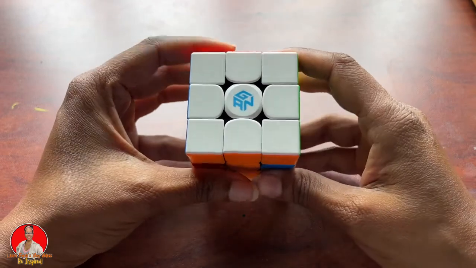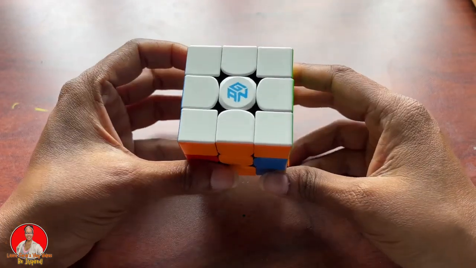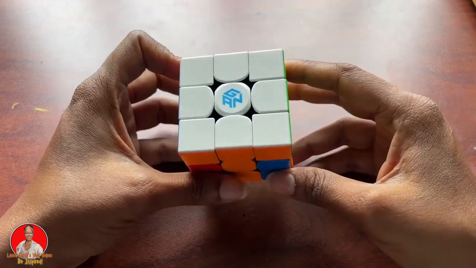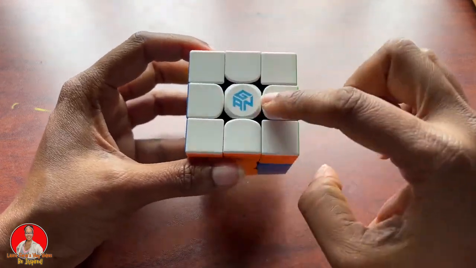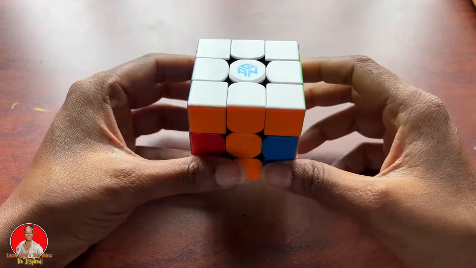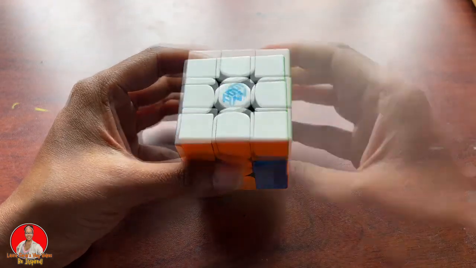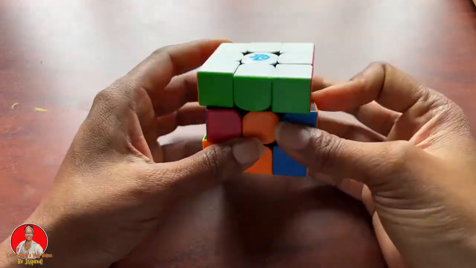All right, so I'm going to scramble the cube one more time. And I'm going to show you all of this from everything, doing the T and doing the corners together. All right, so let's scramble everything up.